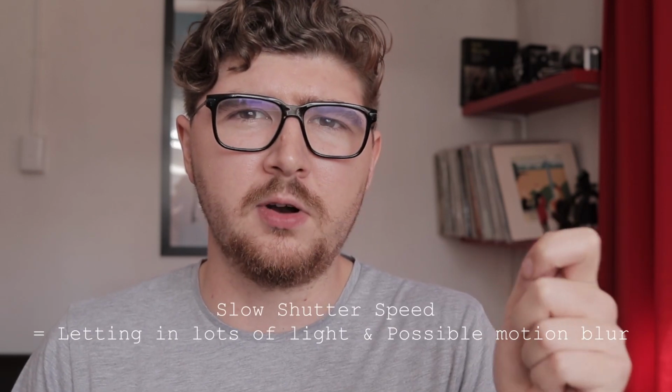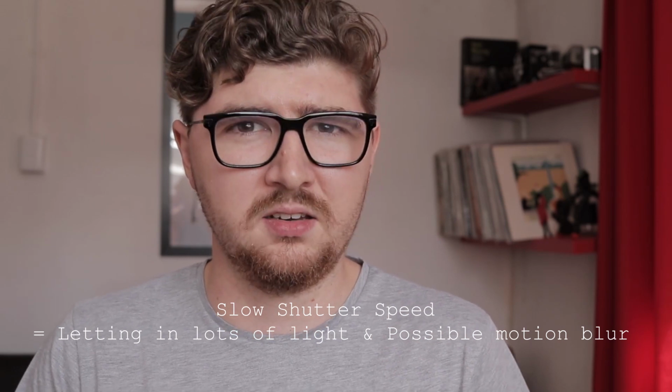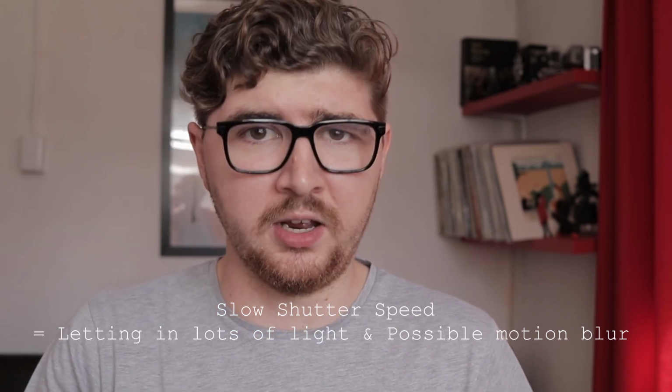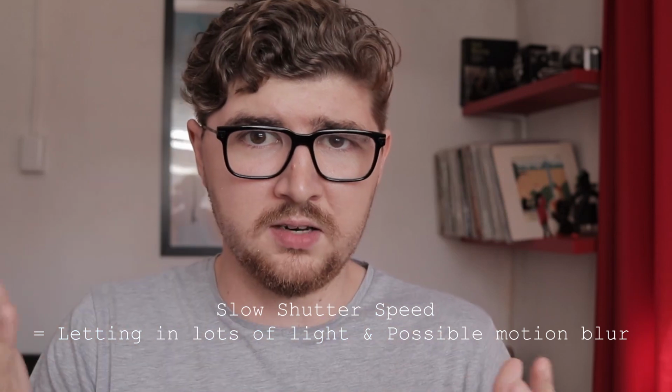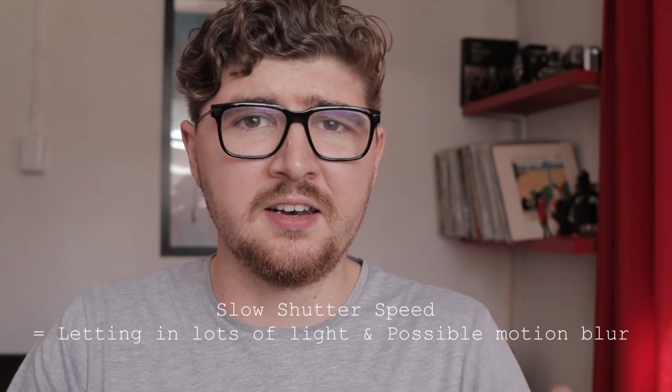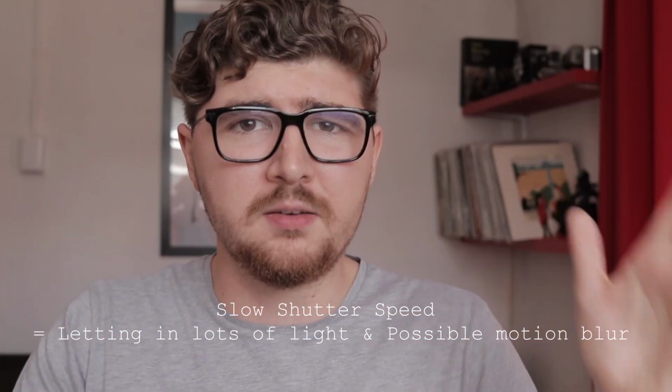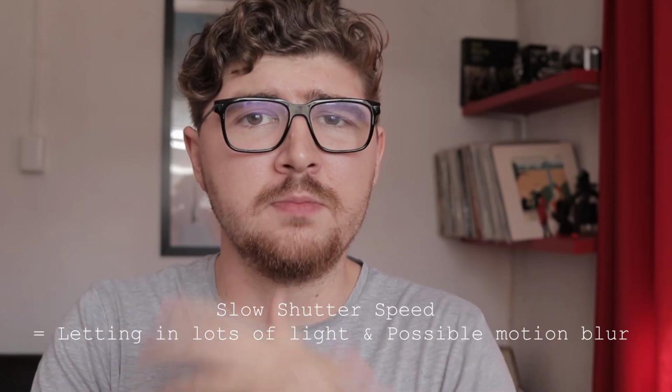So how do you use shutter speed in your photography? Well, think about it this way. If your shutter is open for a long time, say a second, and your subject is moving, right? If the shutter is open for the entire second, it is going to be capturing all of that movement in the form of motion blur.